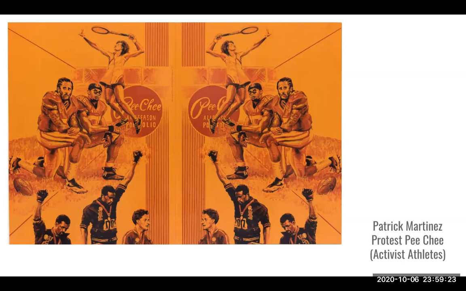I don't know if you've ever seen one before, but normally on a peachy folder is always a depiction of white students going about in school, participating in athletic activities and succeeding in school, doing a good job in school.